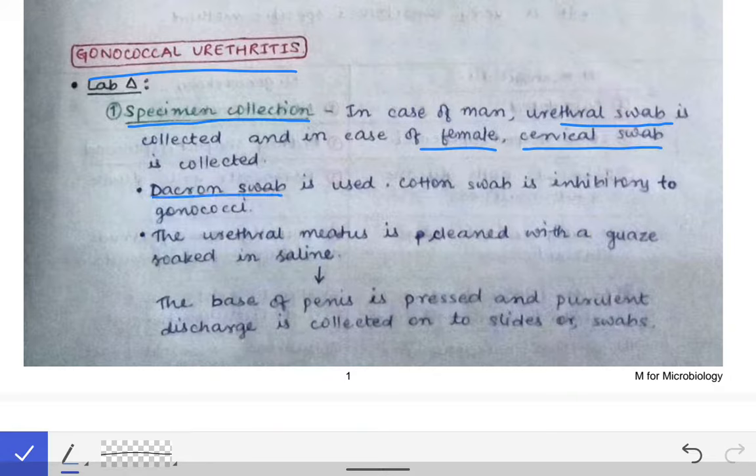We use a Dacron swab. Cotton swab is inhibitory to the gonococcus, so we will not be using that cotton swab; rather, we will be using that Dacron swab only. Now, what is the method of collection of that specimen?